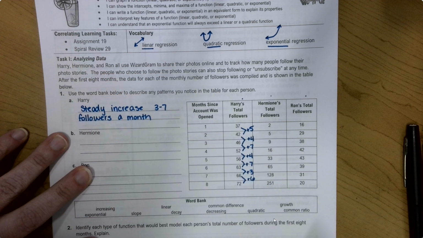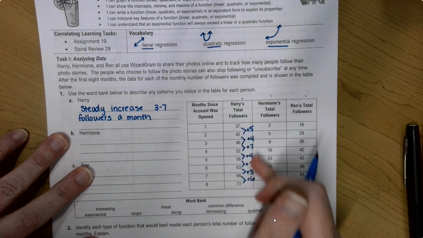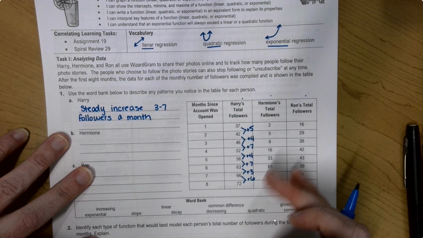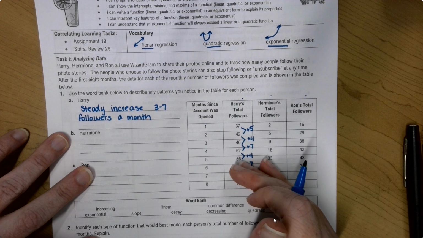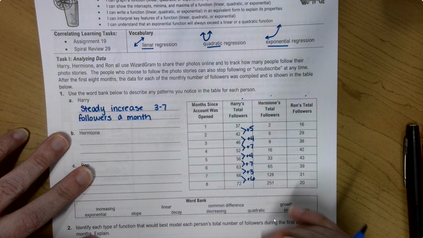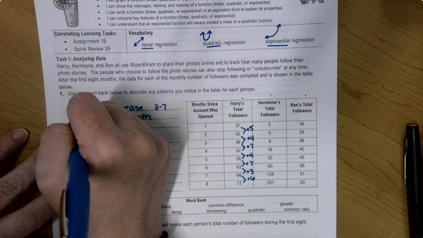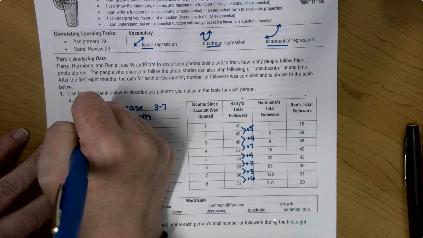If you were to pick linear, exponential, or quadratic to model this, what would you pick? It doesn't have an increase and a decrease, so I wouldn't pick quadratic. And it doesn't have a dramatic change in followers, so I wouldn't pick exponential. So I would say it's relatively linear.